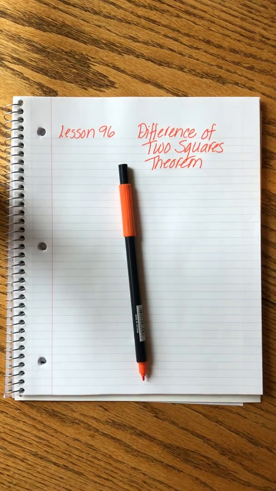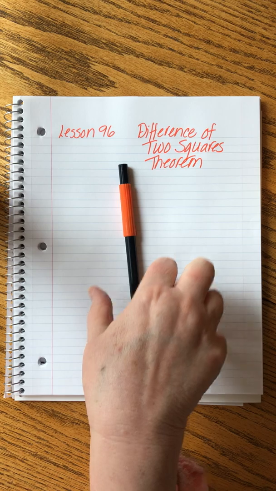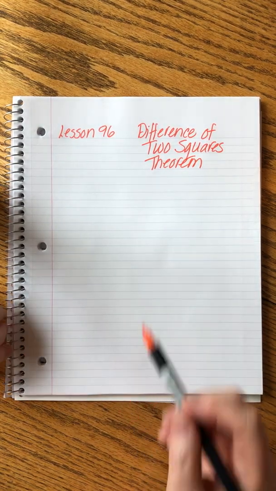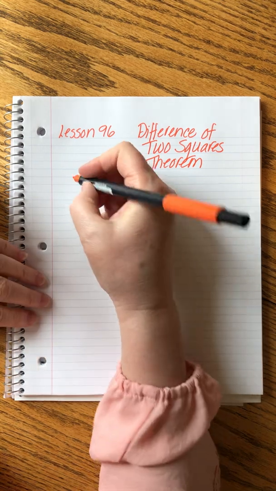Saxon Algebra 1, Lesson 96. Fancy sounding topic for a simple idea. Difference of two squares theorem. Let me show you what we're talking about.